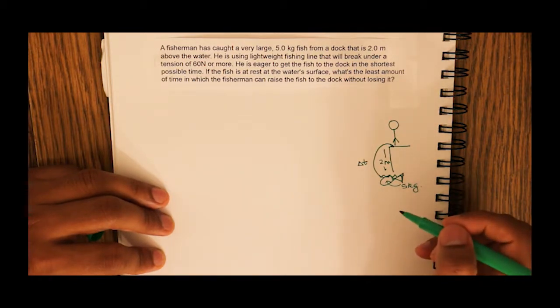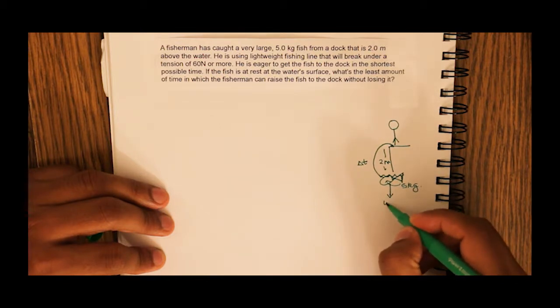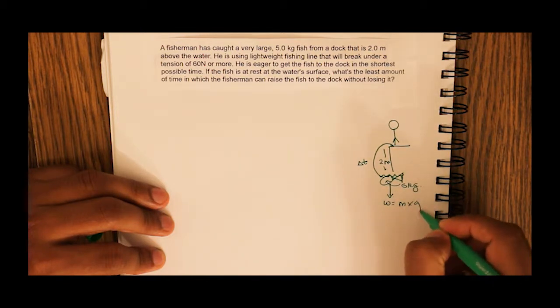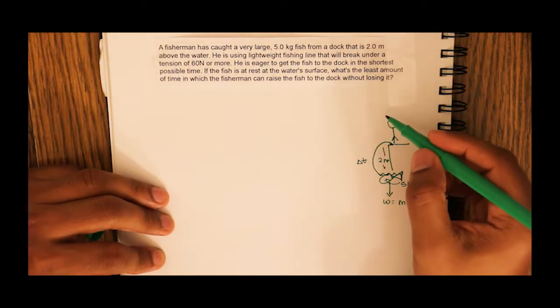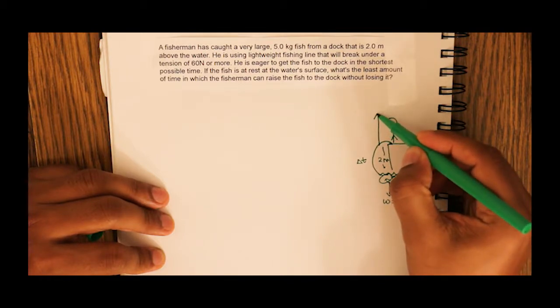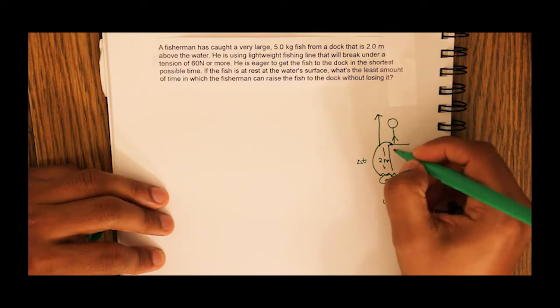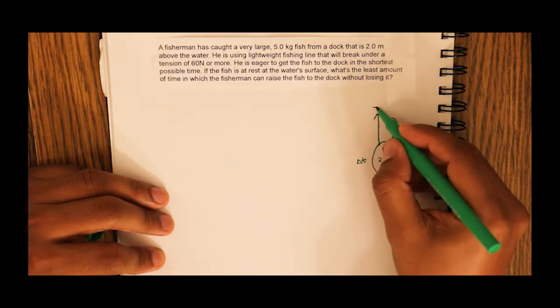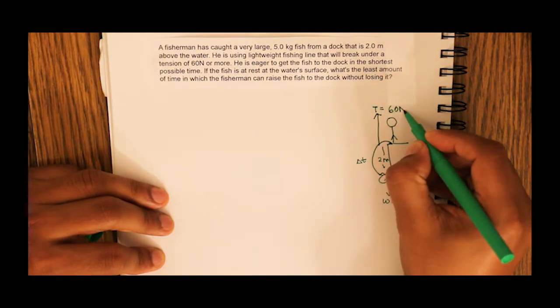So we know the weight of the fish, that is weight equals mass times acceleration due to gravity, is a vector going downward, and the maximum tension on the fishing line, tension is always being pulled, so in this case it's being pulled upwards towards the fisherman on the dock. T, the maximum tension, is given to us as 60 newtons.